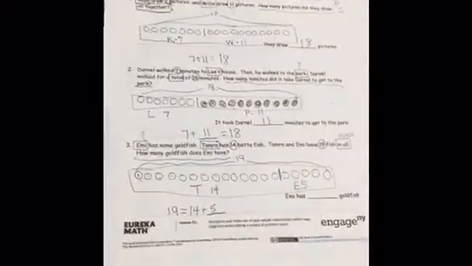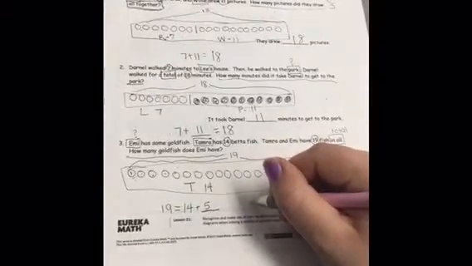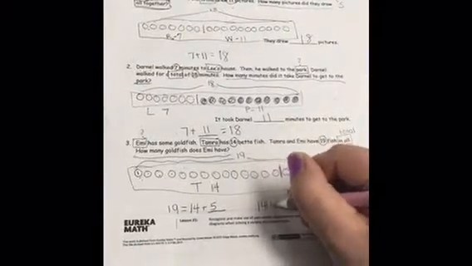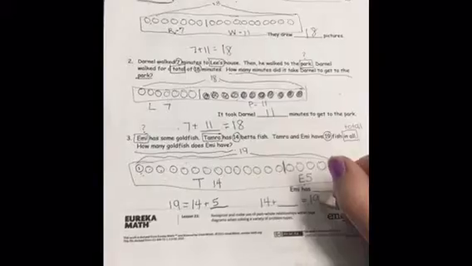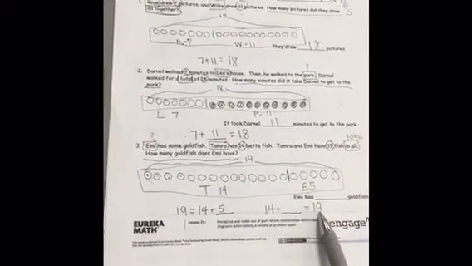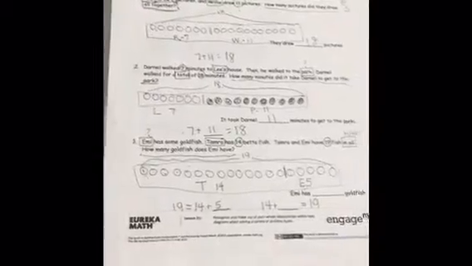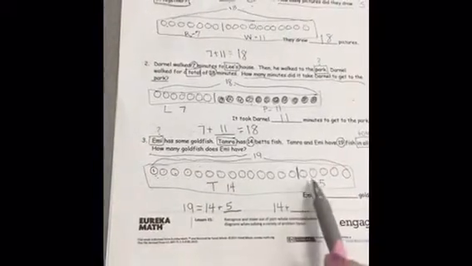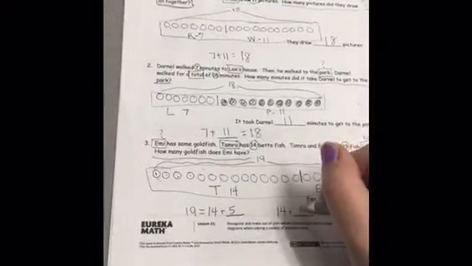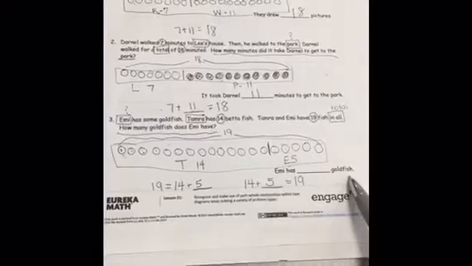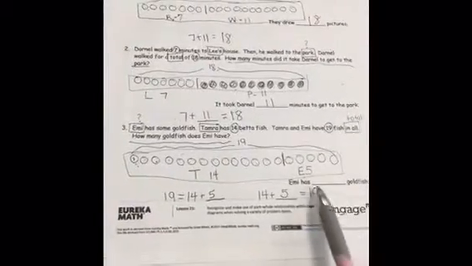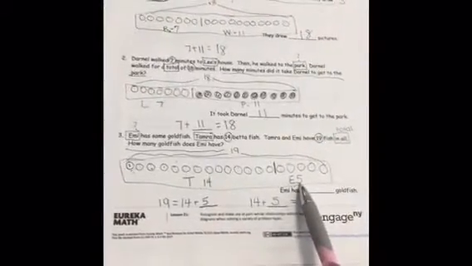I could also write the problem like this. I could say, okay, 14 was Tamara, plus we don't know how many for Emmy, and the total was 19. Remember, total always goes next to the equals when you're doing addition. And then we found out that Emmy, E for Emmy, had 1, 2, 3, 4, 5, and that was the missing number. So then I'm going to fill in my statement. Emmy has blank goldfish. Remember, you were finding out how many Emmy has. If you can't remember from your problem, go back and look up. E for Emmy. Emmy had 5.